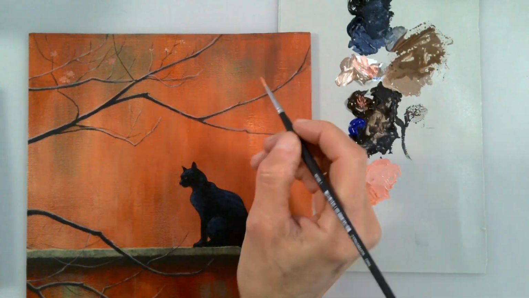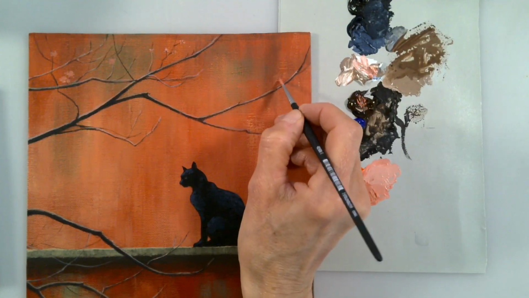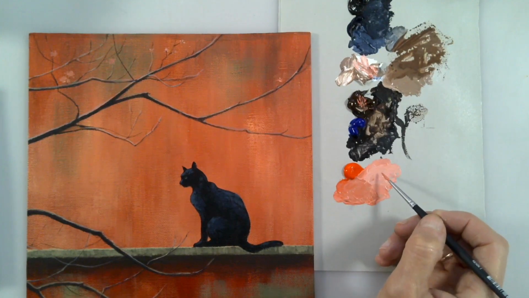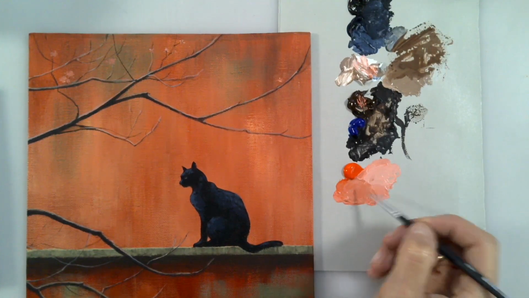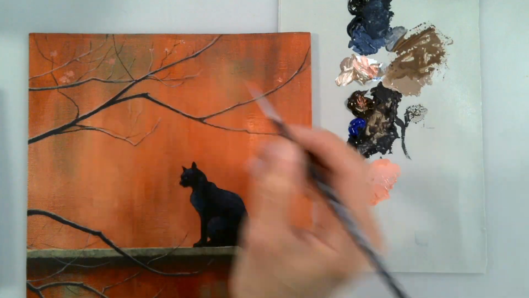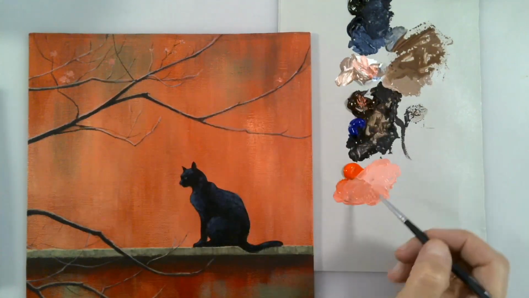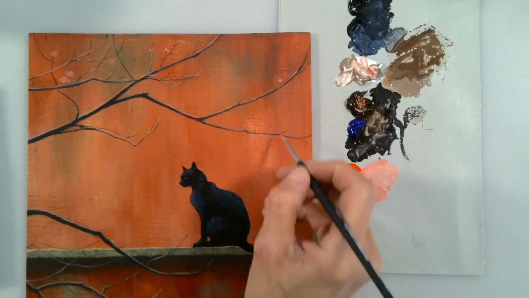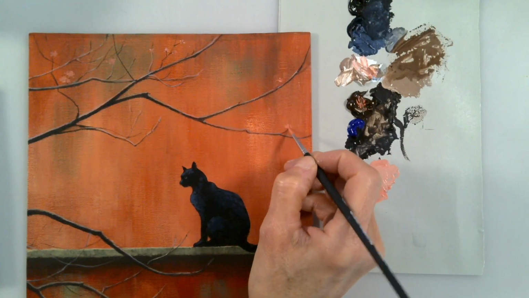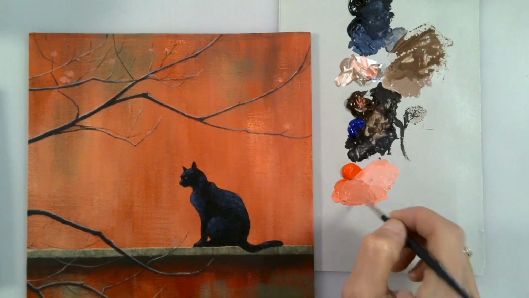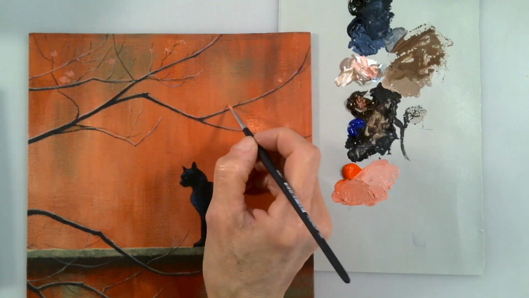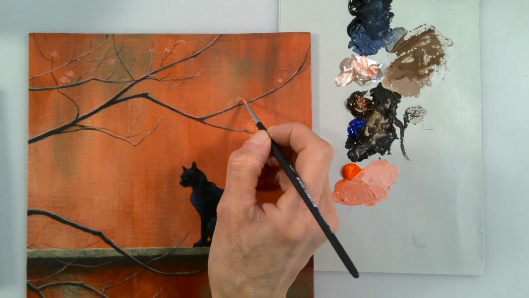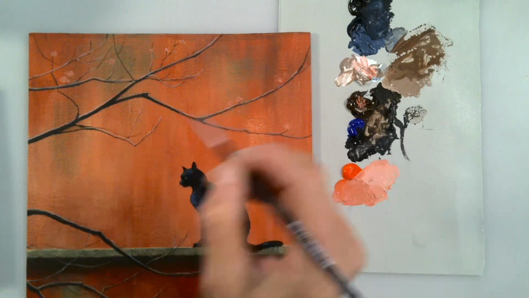Okay. For the small ones, I'm using just cadmium red light, a bit of burnt umber and white. And for the highlighted one, for the small one, and for the bigger ones, I'm using a softer, darker value. Same color, but darker value. And it's okay if the first couple of buds or flowers are too close as far as color to the background.